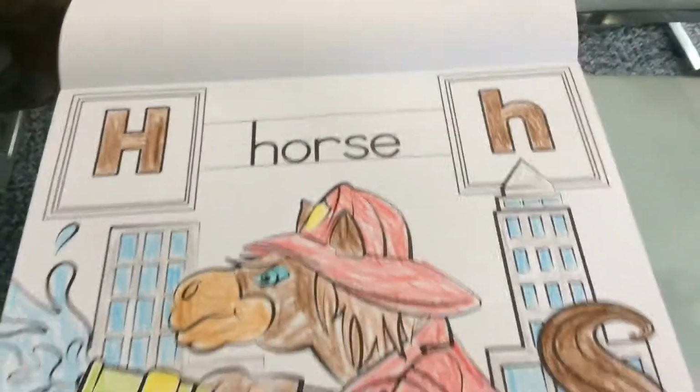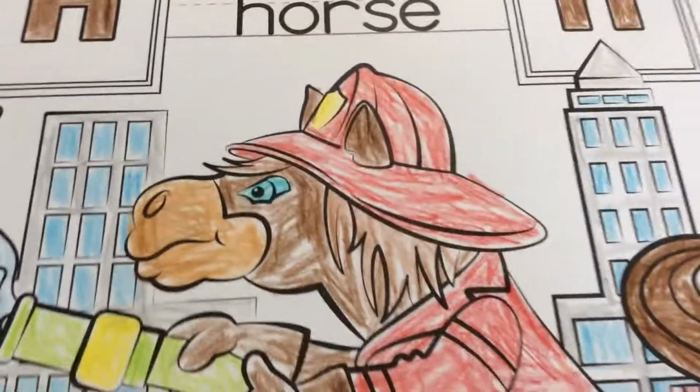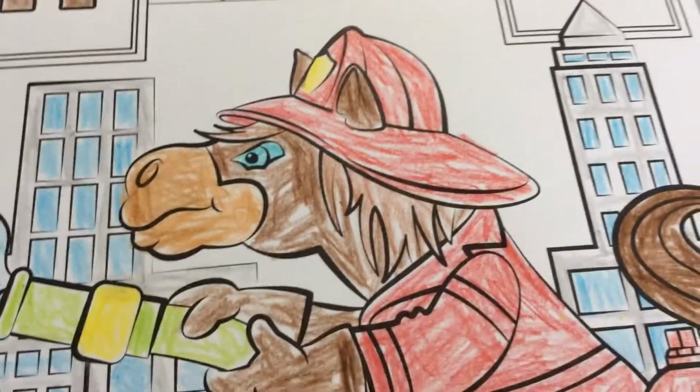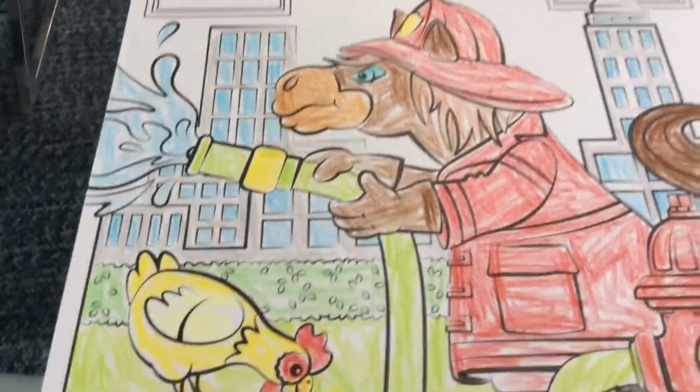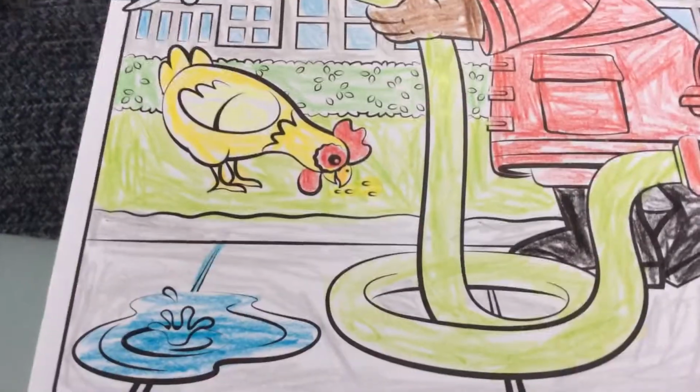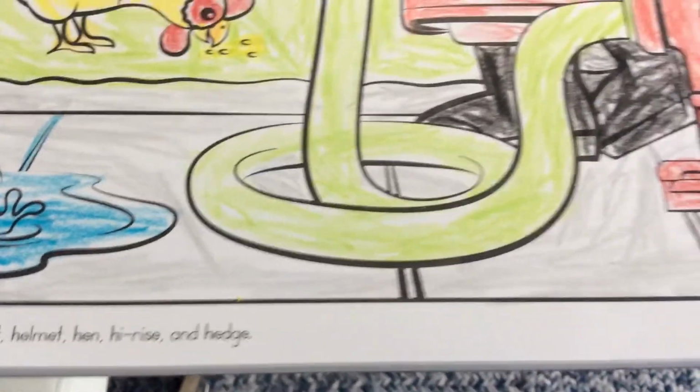H. H is for horse. And actually, this horse is a firefighter. And it looks like he's very serious because he's trying to put out a fire. And there's a little puddle on the sidewalk. All right, let's see. Find the hose, hydrant, helmet, hen, high-rise, and head.